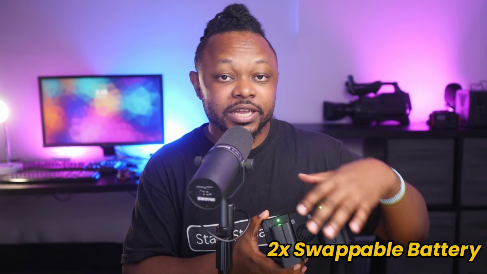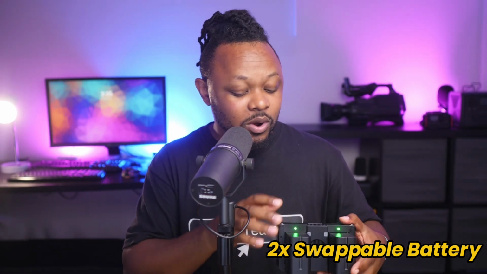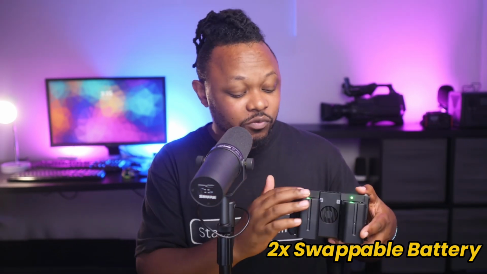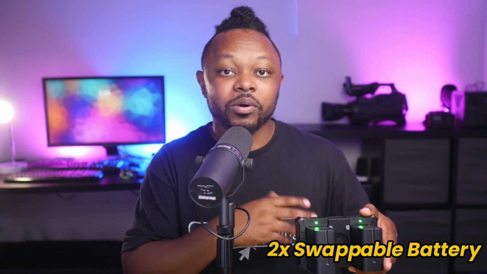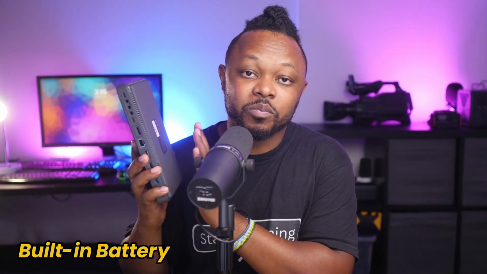So one other thing that I wanted to mention is about the battery. The Talent has 2 battery slots that you can swap. So if this one dies, I can remove it, and I'll keep streaming, go charge it, and then bring it back and go charge the other one. I can also maybe have multiple batteries and keep swapping them. However, with the Yolobox, it only has an internal built-in battery.